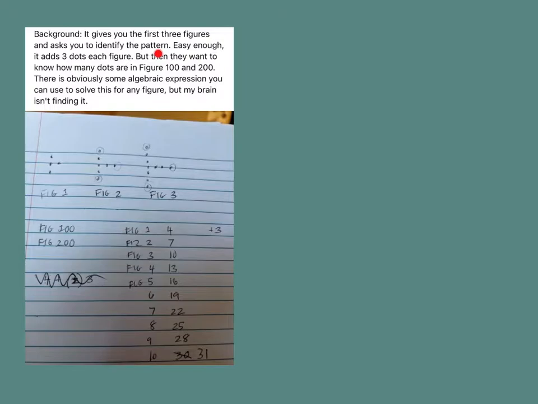And yeah, you're exactly right. Easy enough. It adds 3 dots to each figure. So in this figure, you've got 4 dots, and that's figure 1. And figure 2: 1, 2, 3, 4, 5, 6, 7. 1, 2, 3, 4, 5, 6, 7, 8, 9, 10 for the third figure. What's being shown here is great. Figures 1, 2, 3, all the way up to 10, and then the number of dots in each of those figures.